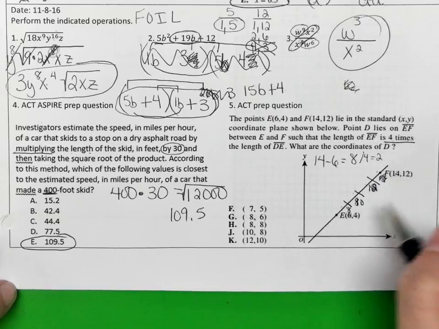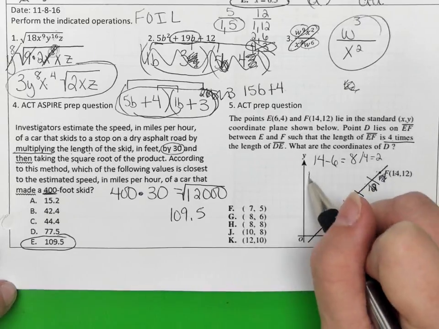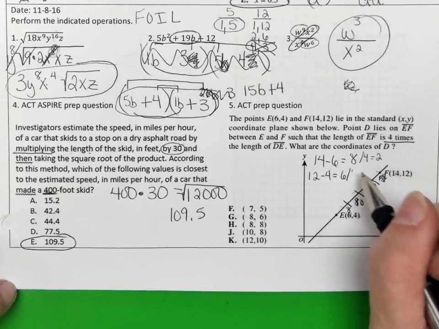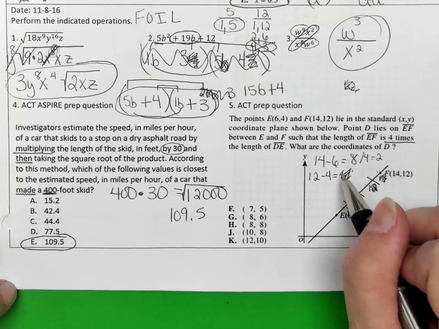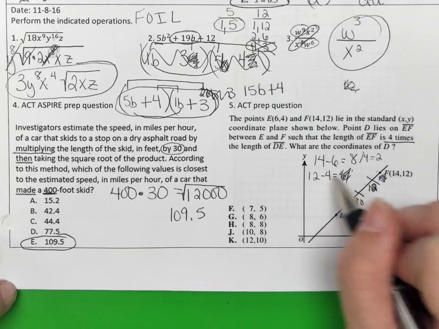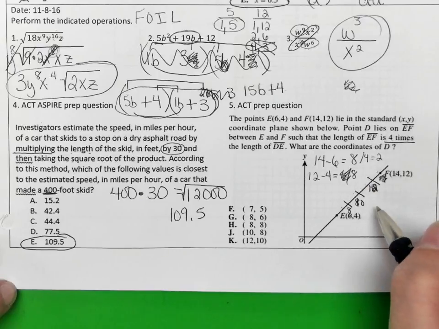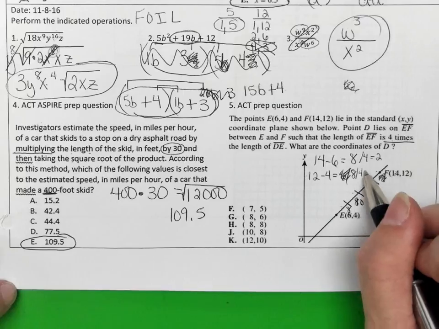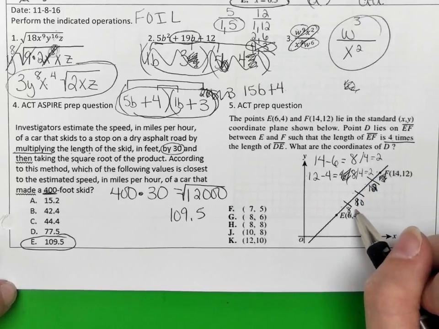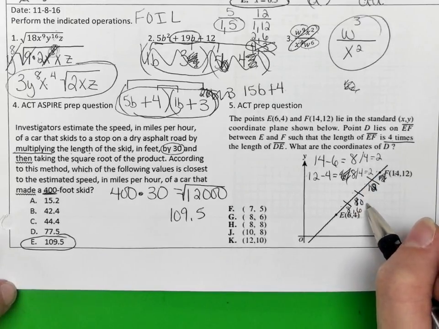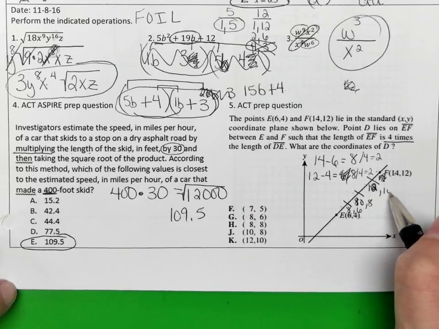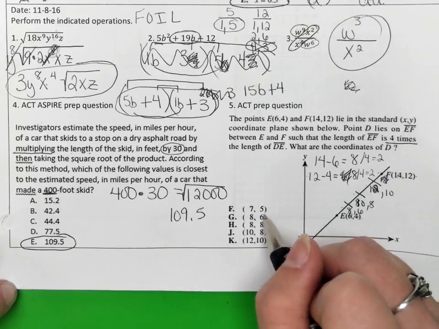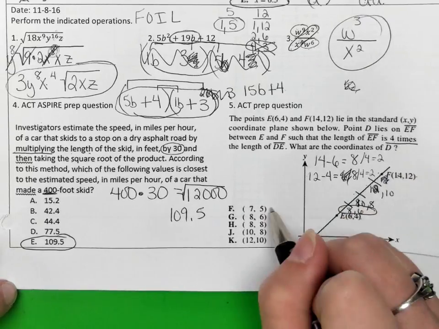All right, same thing with your y's. You're going from 12 to 4. So how much is that? 6. Wait a minute. That's 8. I thought you were subtracting. No, subtract 12 minus 4. Divide it by 4 pieces. So let's see, if you're at 4, then that would be at 6, and then that would be 8, and then 10, and then 12, right? So what's it say? What's the coordinates of D? So yeah, 8 and 6. Very good, Hunter.